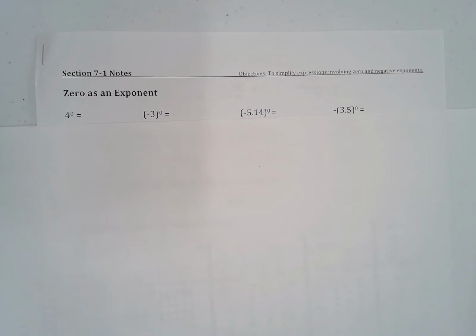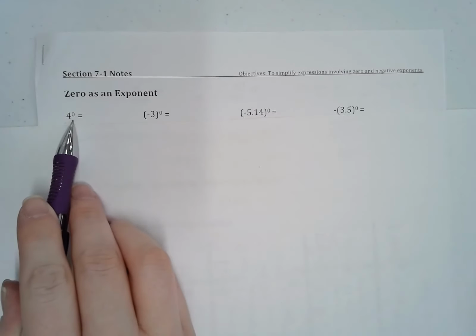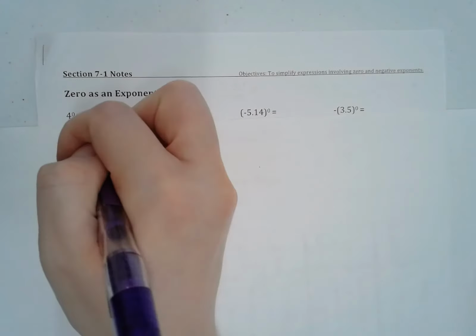This is section 7.1 notes. We're going to start talking about exponents in chapter 7. So today we're going to start with the exponent 0. When you have a number or a letter with 0 as the exponent, it always equals 1.